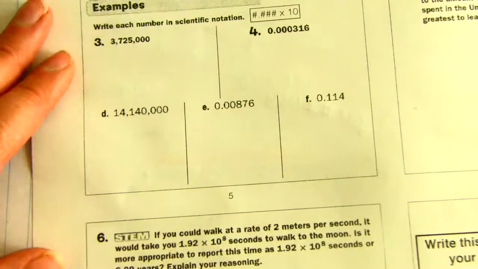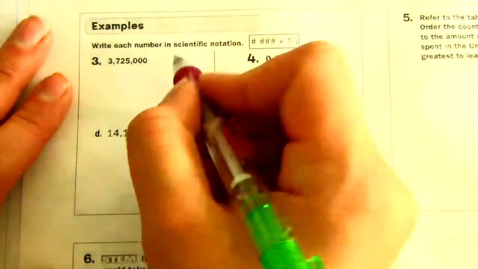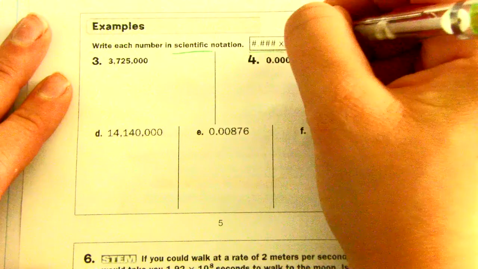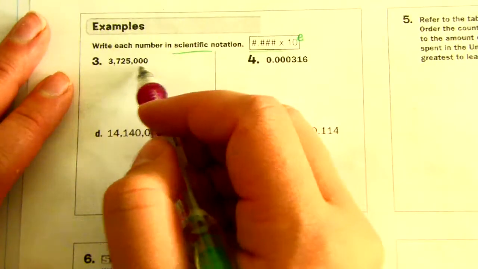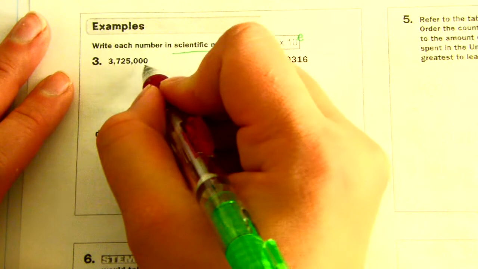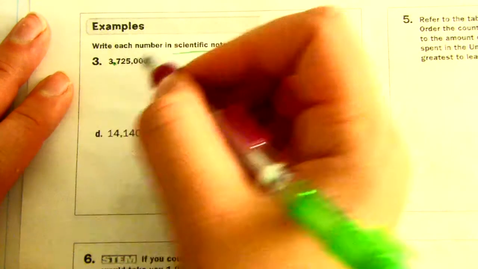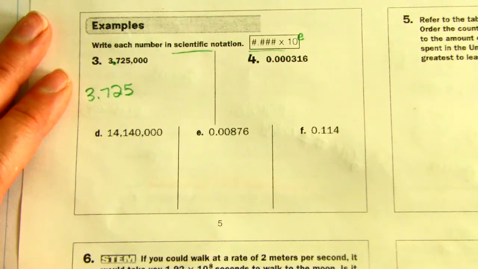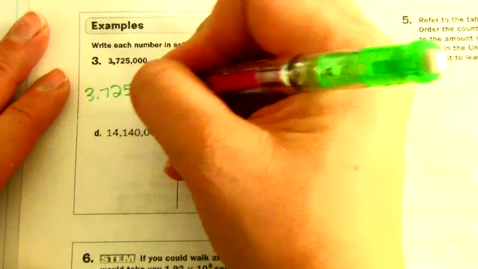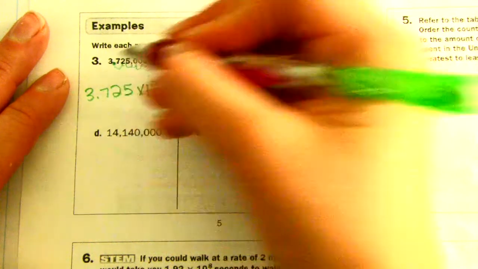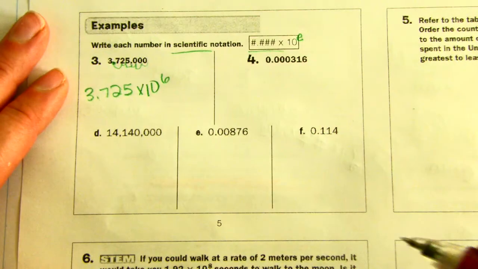Now this one, we're going to reverse that and write it in scientific notation. Proper scientific notation looks like that, times 10 to some exponent. So this is a large number, which tells me my exponent on the 10 is going to be positive. And we need to move it to in between the first two numbers. So 3.725, we have to include all of the actual numbers. We can get rid of the zeros. Times 10 to the, we moved it 1, 2, 3, 4, 5, 6. So 10 to the 6th.